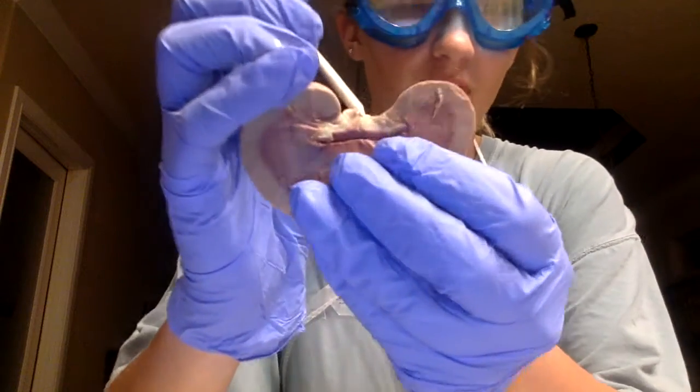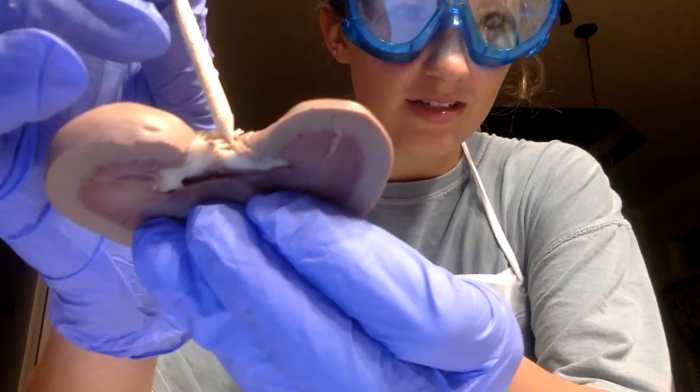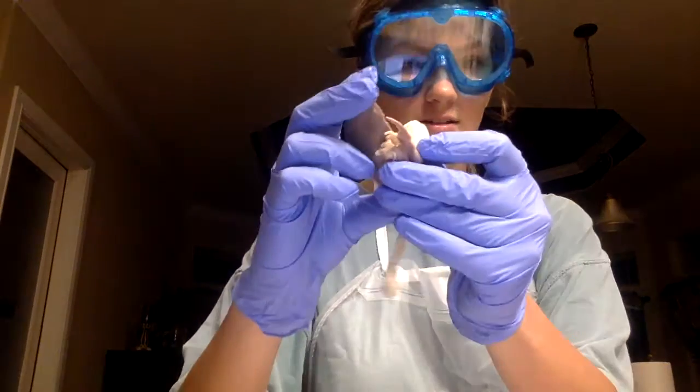And then we have the renal vein, which drains blood from the kidney, which is next to the artery, there. And then we have the ureter, which instead of draining blood from the kidney, drains urine from the kidney to the bladder. And that is right here.